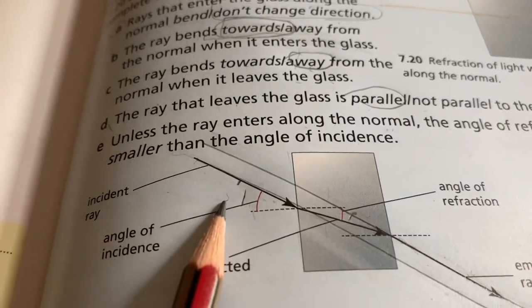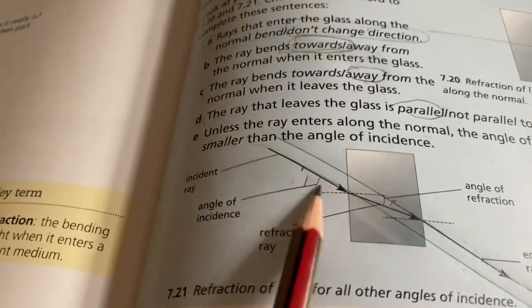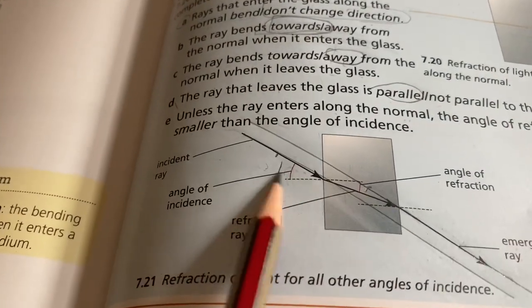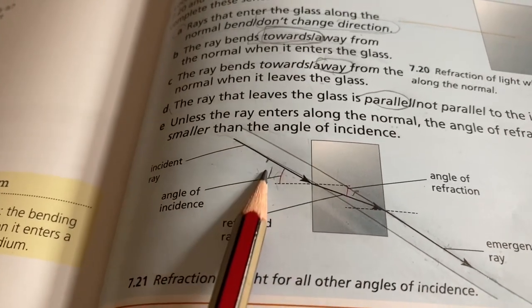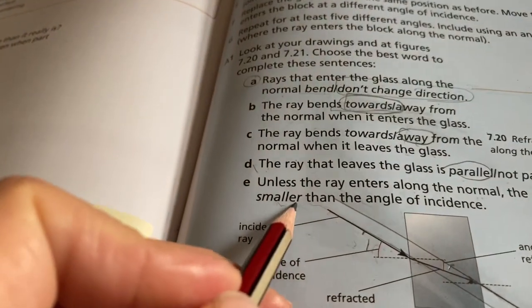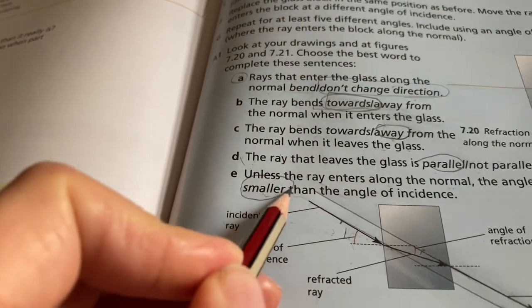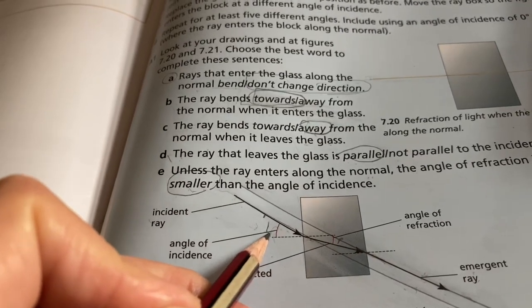The angle of incidence. So going from air to glass, I is larger than R. I, the angle of incidence, is larger than R. So the answer here is smaller. The angle of refraction is smaller than the angle of incidence.